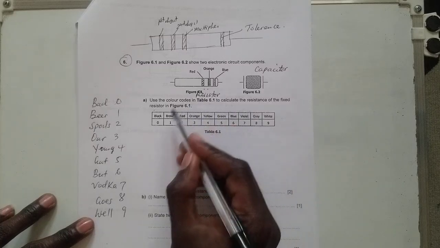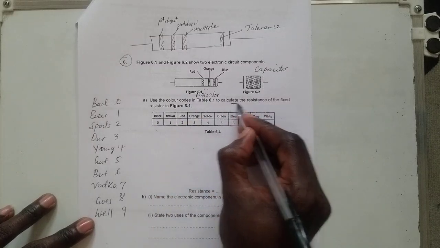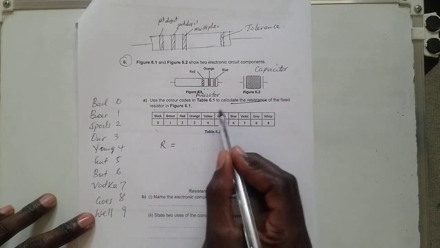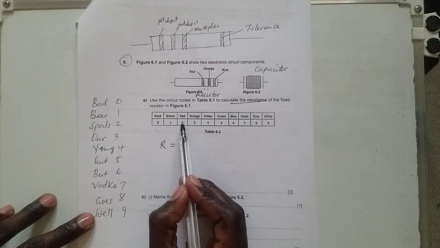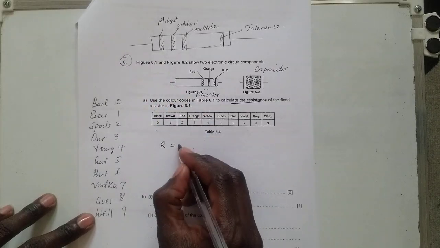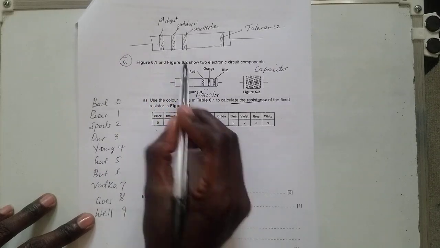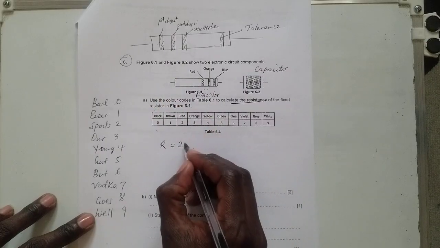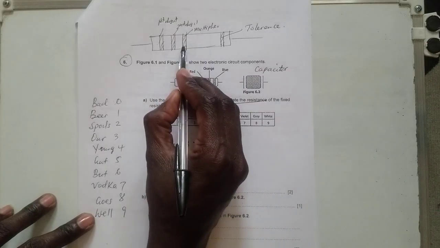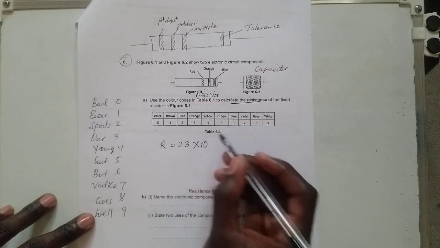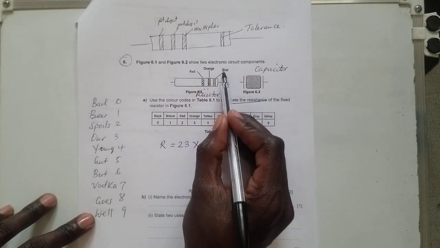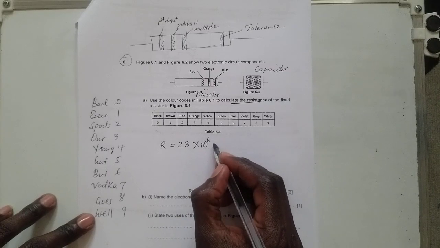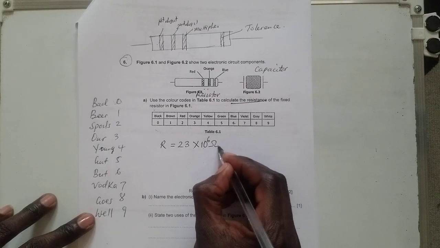Now since they want us to calculate the resistance of the fixed resistor, I need to ask myself, what's the first color? It is red, so that's the first digit, which will be 2. Then the second color is orange. What's the second digit? Orange is 3. Then the third is a multiplier. The third color is blue, and blue is 6. So that's the multiplier, so it will be 10 raised to the power 6, and this is in ohms.